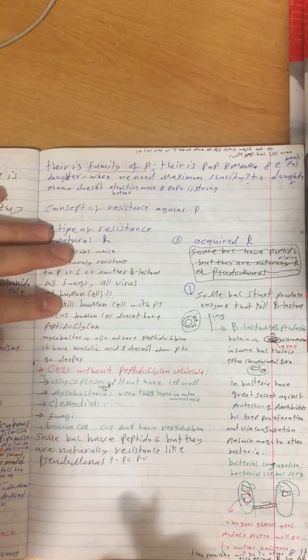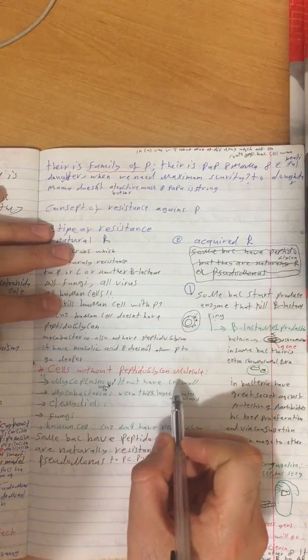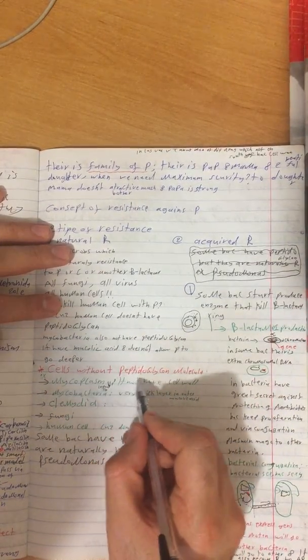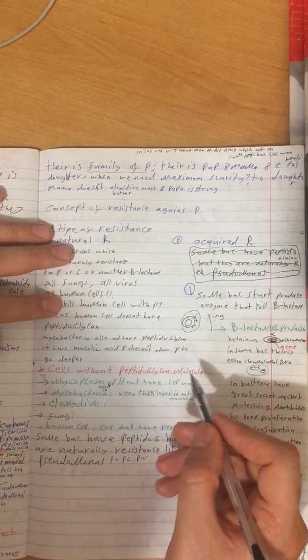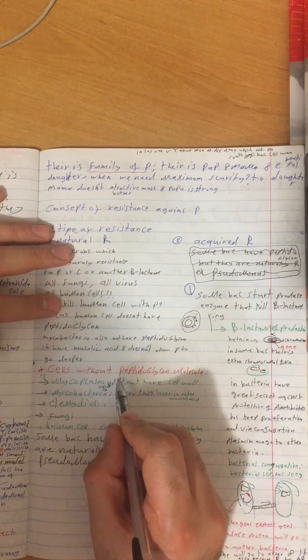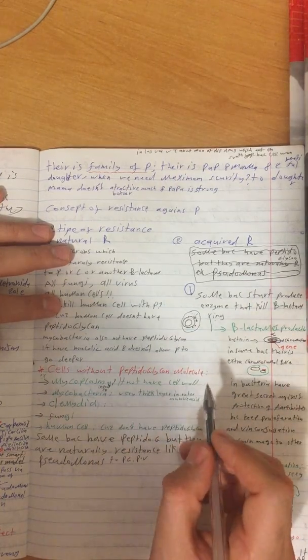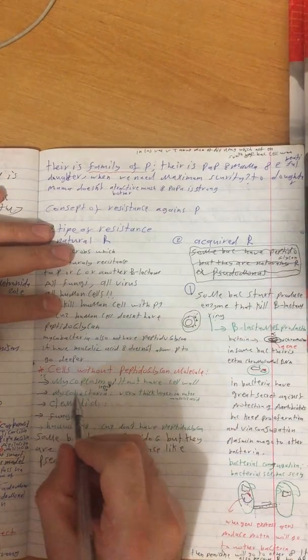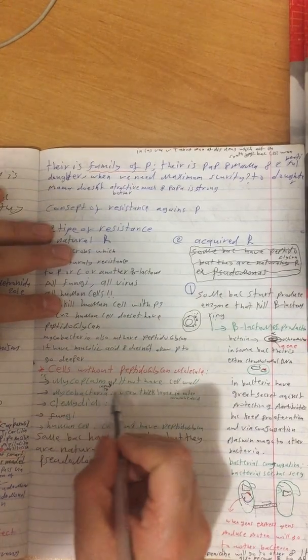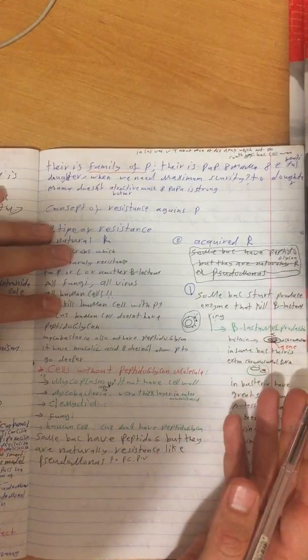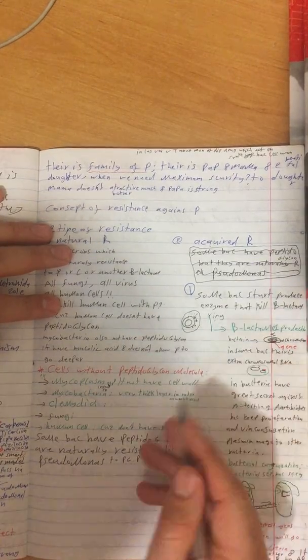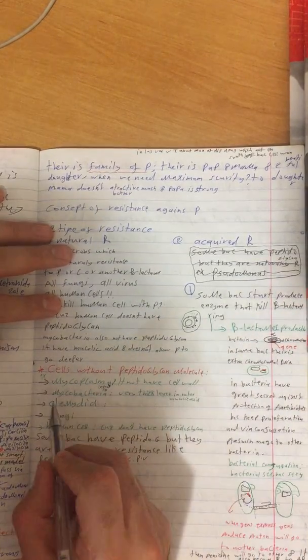So now I will explain those cells without peptidoglycan. If cells have peptidoglycan, penicillin can work on that cell. But if cells do not have peptidoglycan, penicillin cannot work. For example, Mycoplasma. Mycoplasma won't have a cell wall at all, so there is no place for penicillin to act.